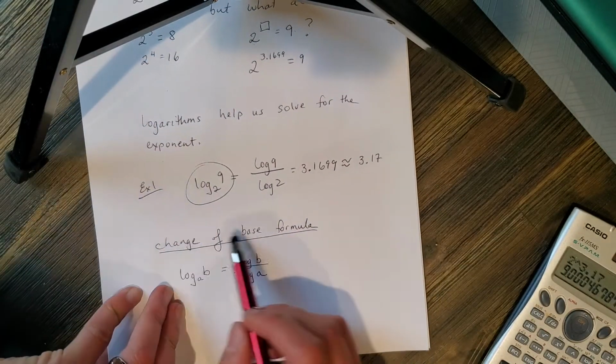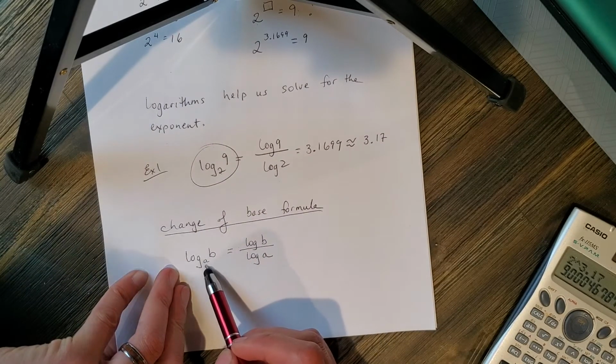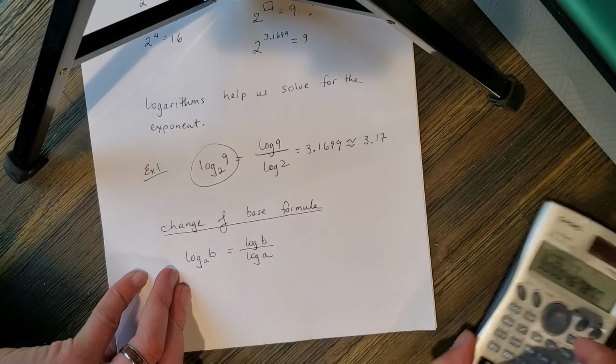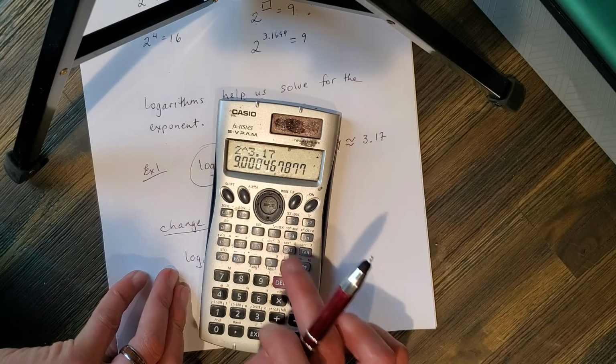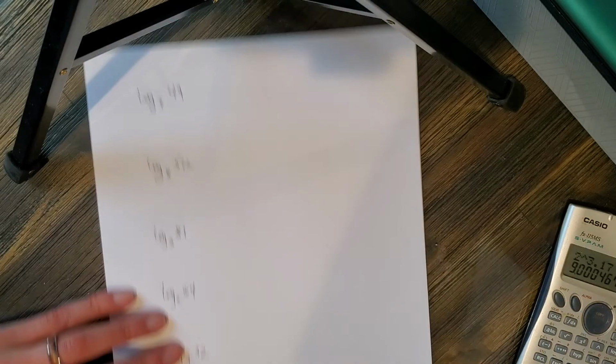We're going to go ahead and do a bunch of examples here using the change of base formula. So again, let's look at this. If there's no base indicated here, then we know the base is 10. And if there's a base of 10, then we just have to use the log key. We don't have to use the change of base formula, okay? So let's go ahead and practice here.